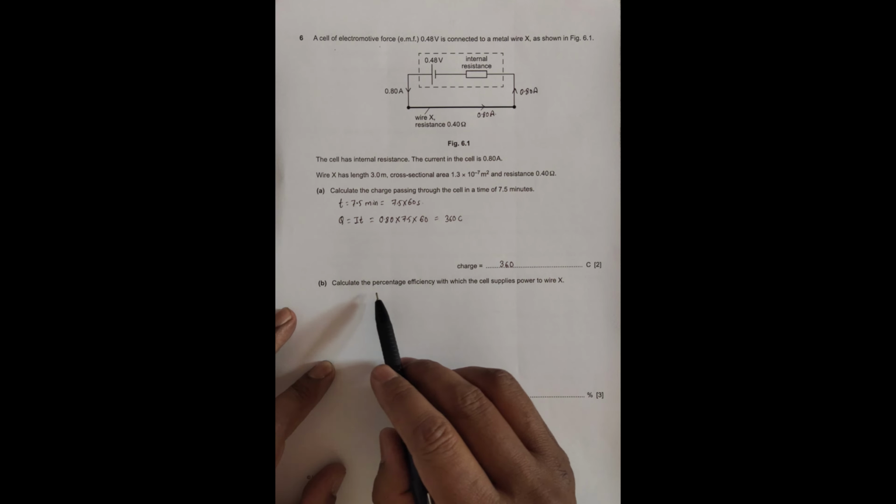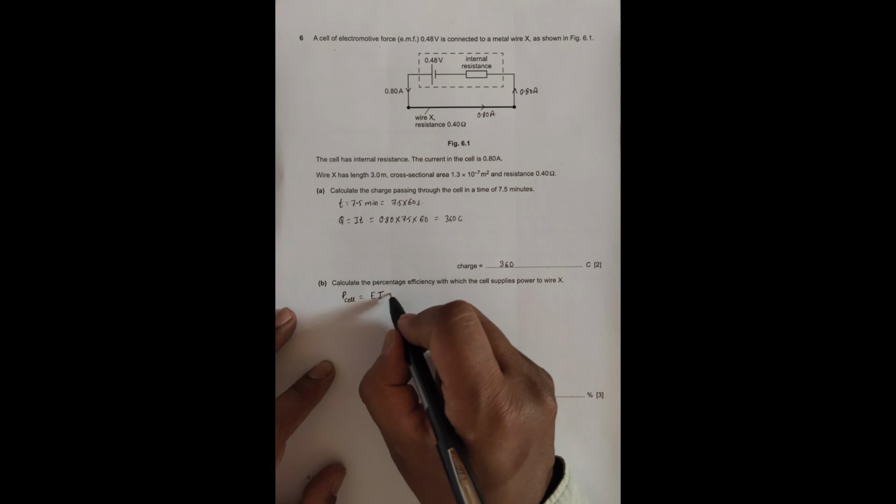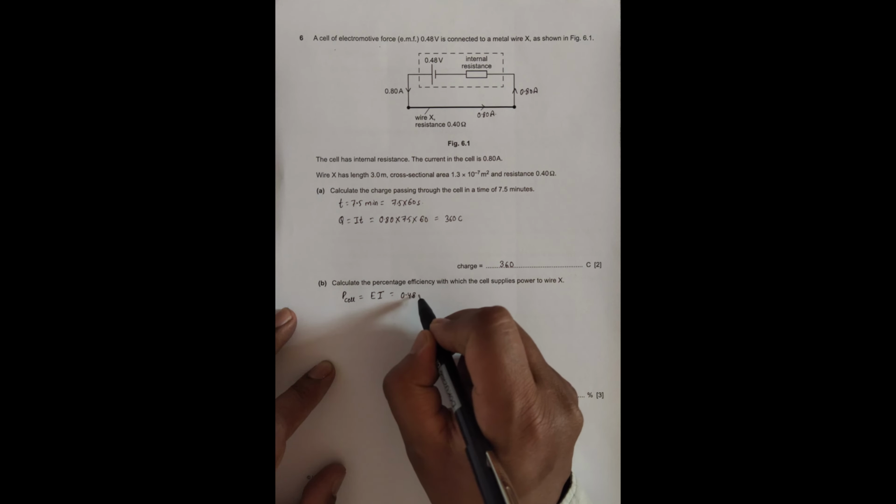Then calculate the percentage efficiency with which the cell supplies power to wire X. So for that, first of all, we have to go for the power given by the cell. That's equal to the e.m.f into the current. The value of e.m.f is 0.48 volts, and the current is 0.80.